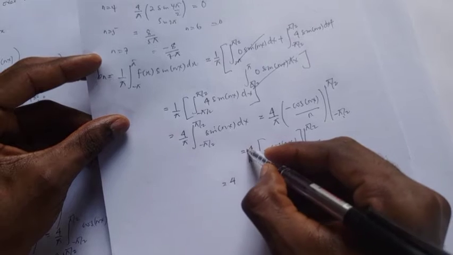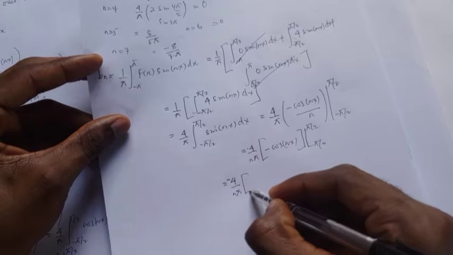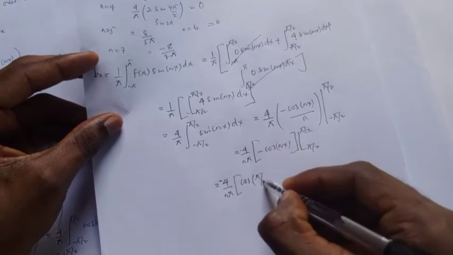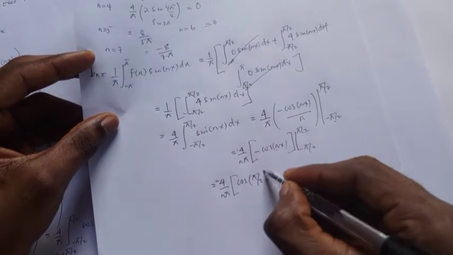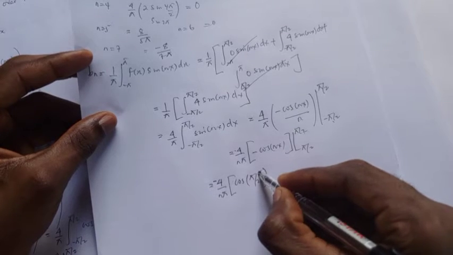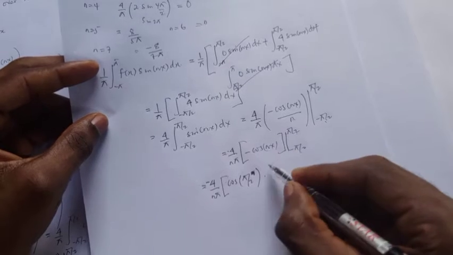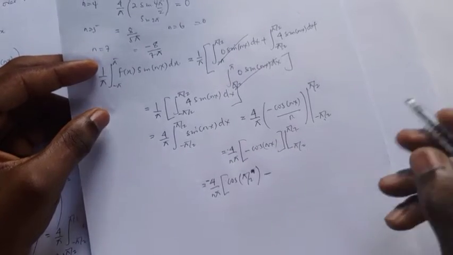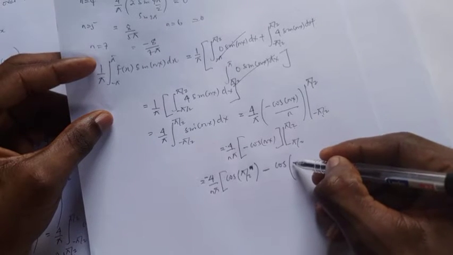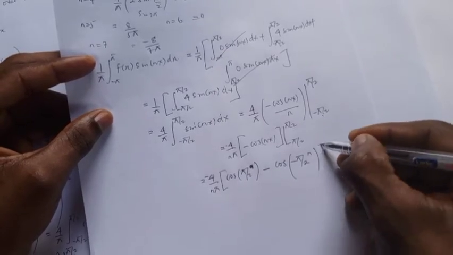This minus can come out, so that is minus 4 over n pi into cosine of pi over 2 n pi, which is the value of x, so pi over 2n, minus the cosine of minus pi over 2n. So this is what we have.